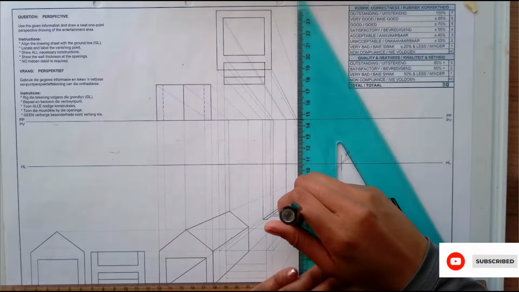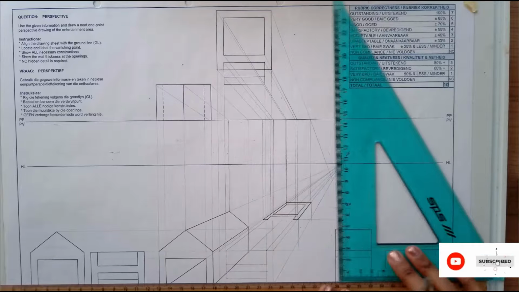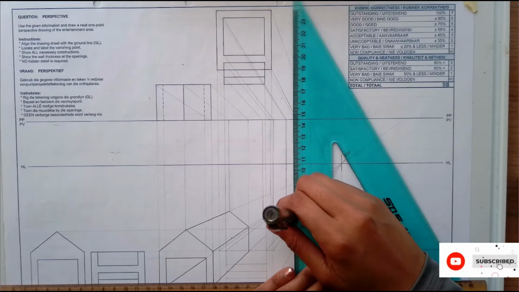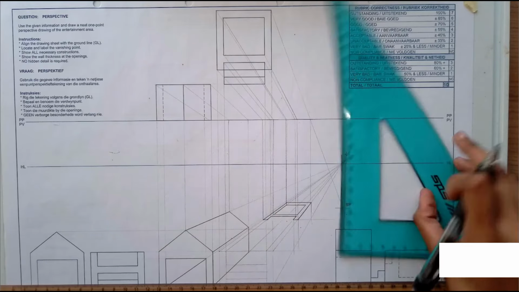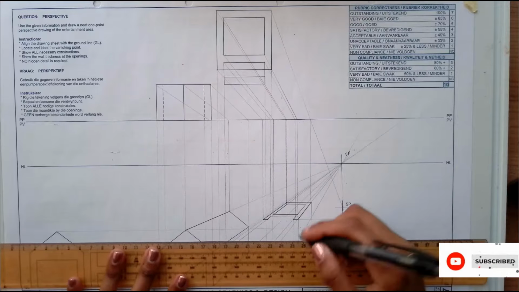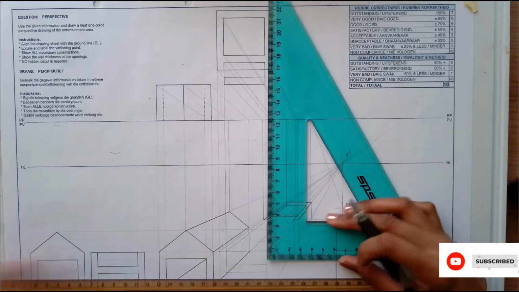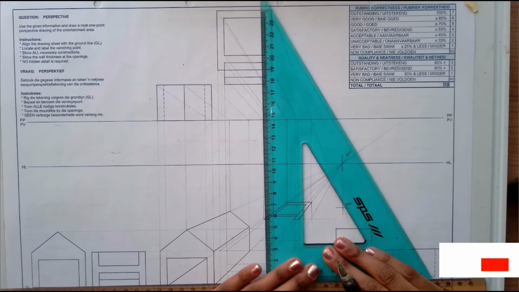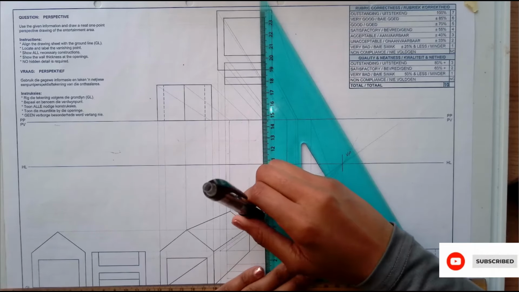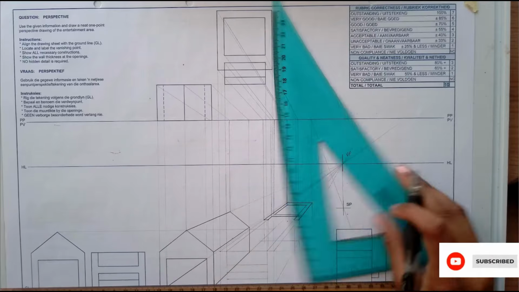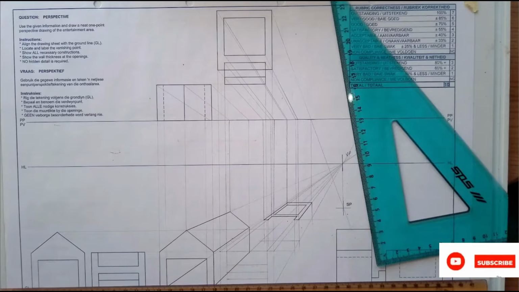And then this one as well will be that, as well as this one. Then where they touch here, bring it across. Then continue to bring these two sides. You've drawn everything now in construction.